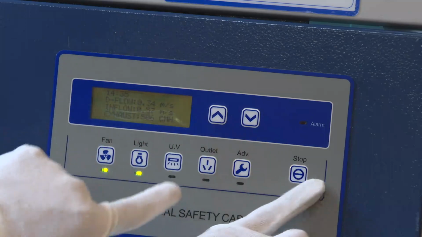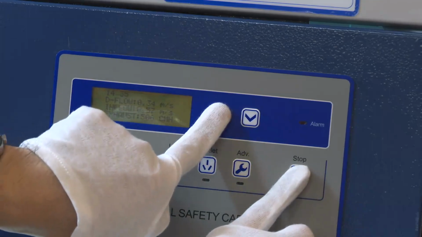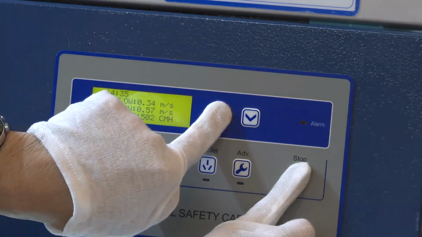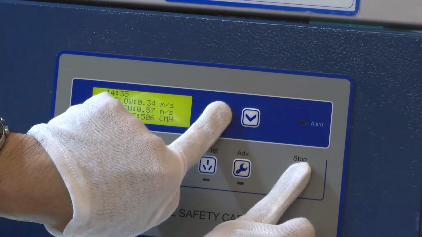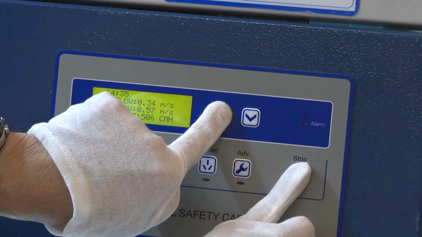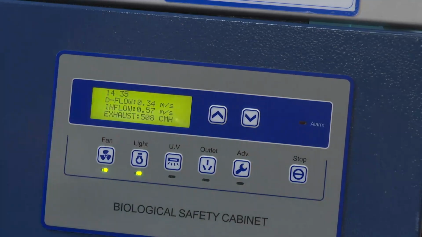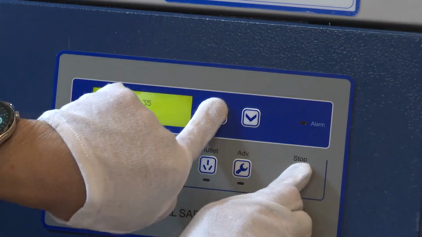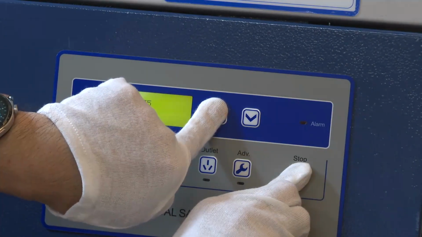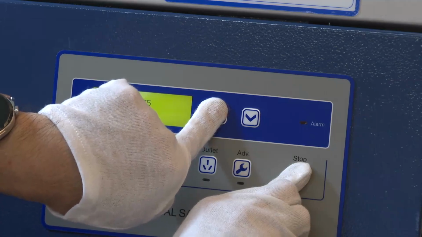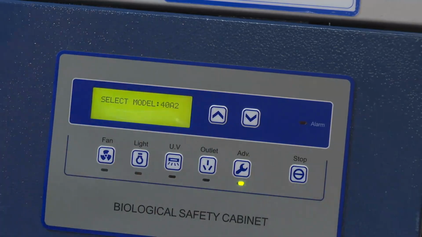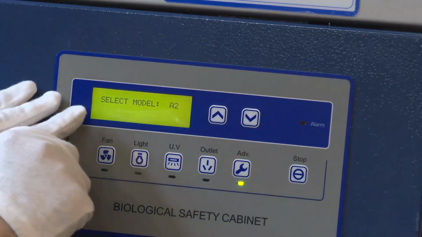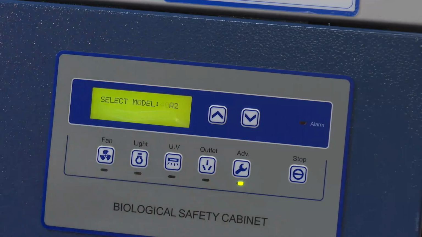First, if we hold the stop and up buttons for 5 seconds, we close this door and here we can select the module of this machine.